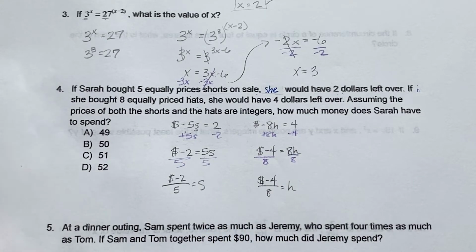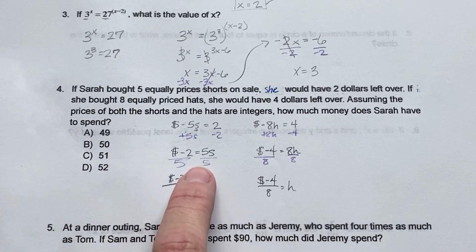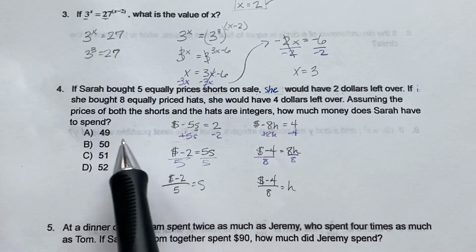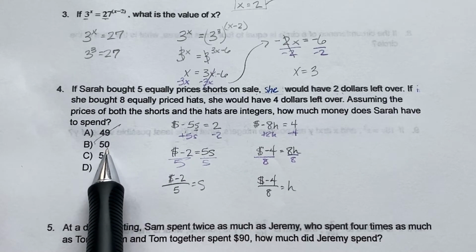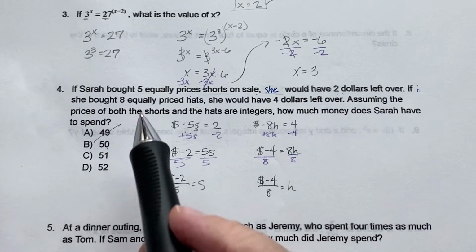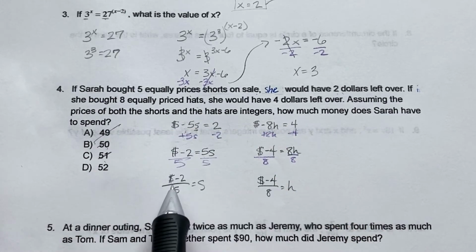Okay, so now we know we're going to have a multiple of 5 here after we subtract 2. So that's going to be the easiest way to weed out our answers. So 9 minus 2 is 7. Nope. 50 minus 2 would be 48. Nope. 51 minus 2. Nope. 52 minus 2, 50. Yep. There you go. That's the easiest way to do that.